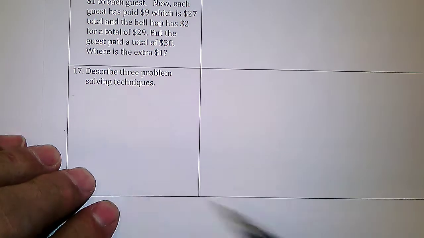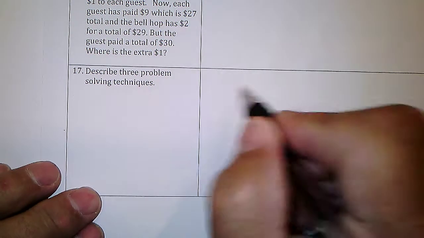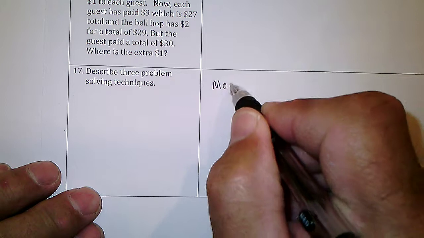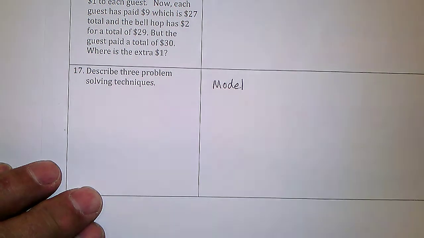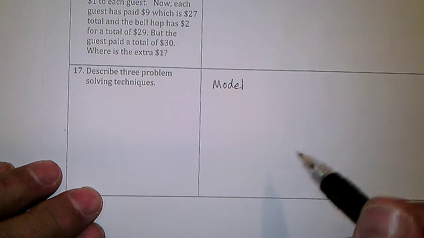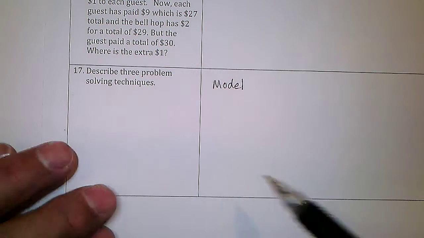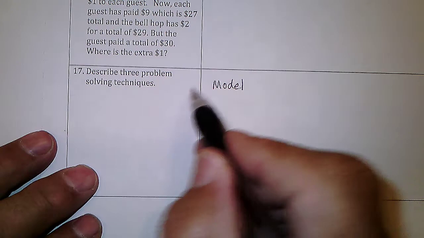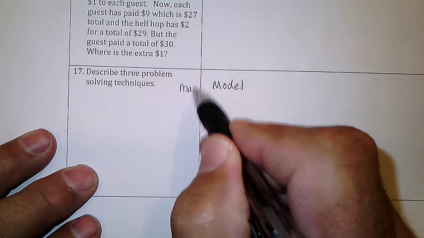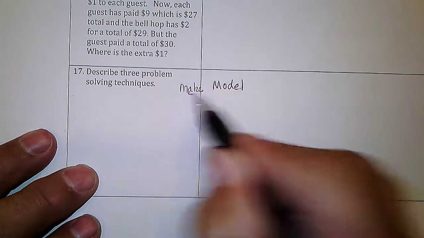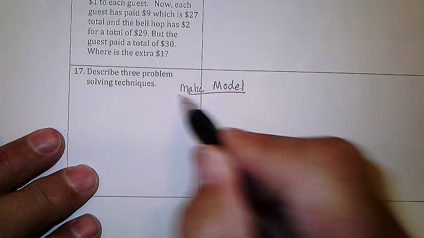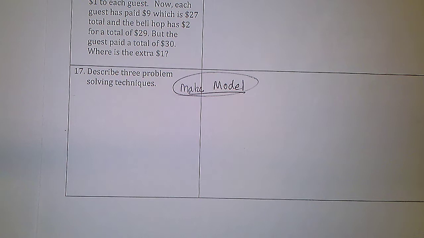Okay, number 17, and the last one here. 3 problem-solving techniques. One is to make a model, like I did with the cups in class or different things like that. One is to make a model, or a picture, or a diagram, something like that.